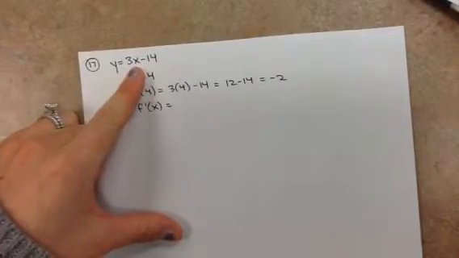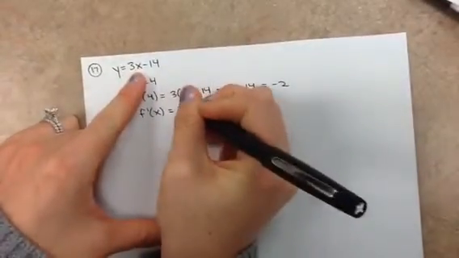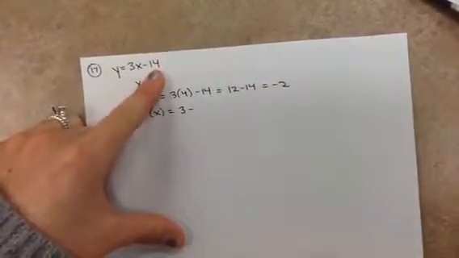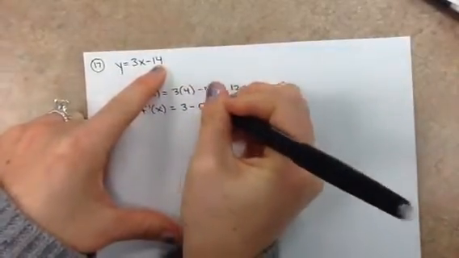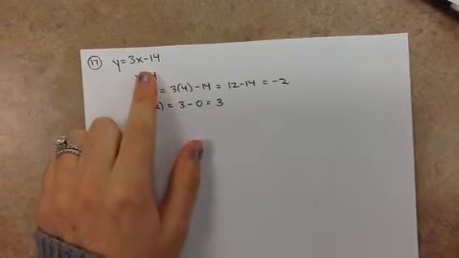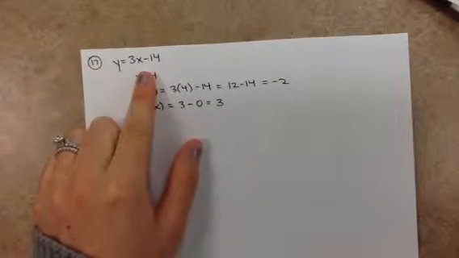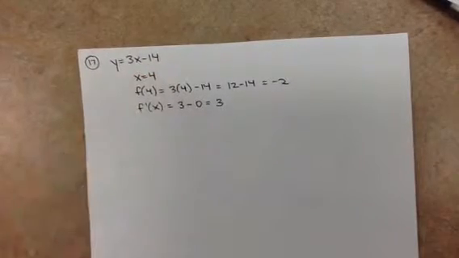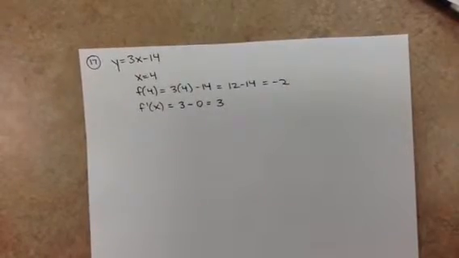Derivative of 3x, since it's just a linear piece, is just 3, minus, and then the derivative of 14, since it's a constant, would be 0. So my derivative is 3. We probably could have told ourselves that if we looked from the very beginning, because this is linear, and so derivative is the same as slope on just a linear function.